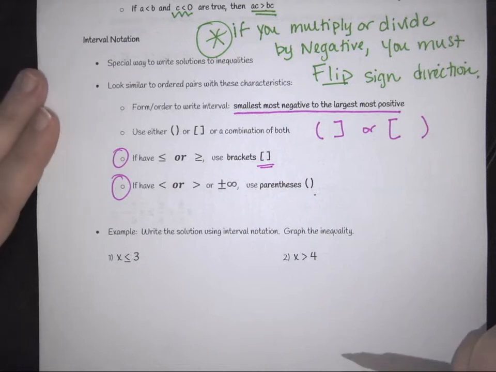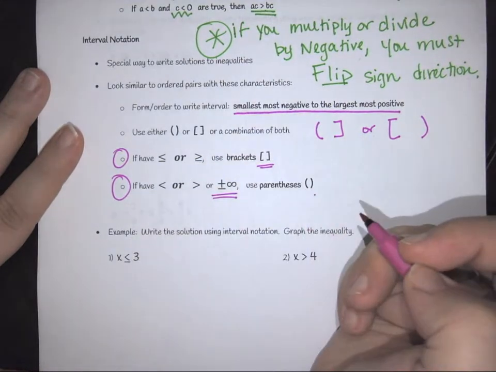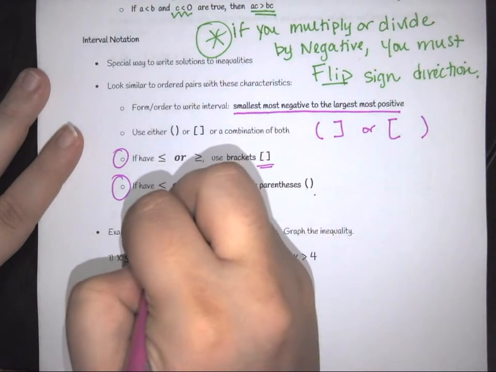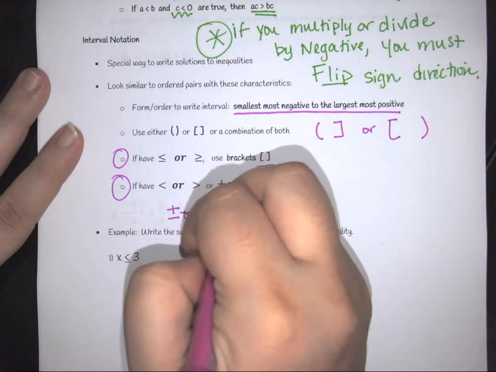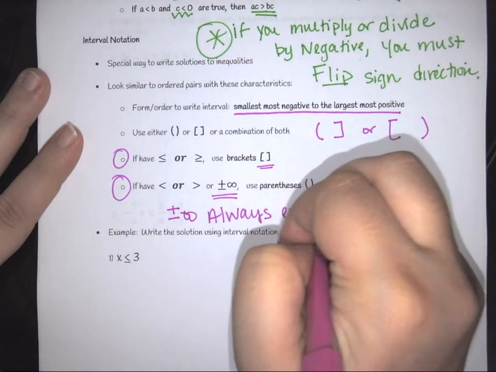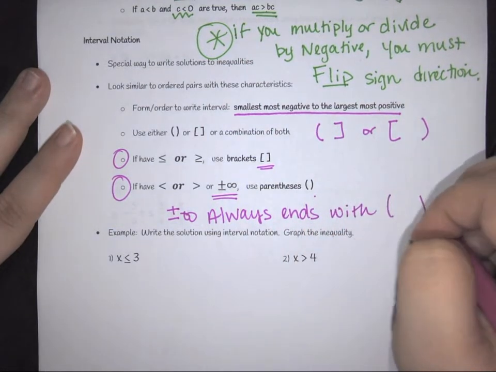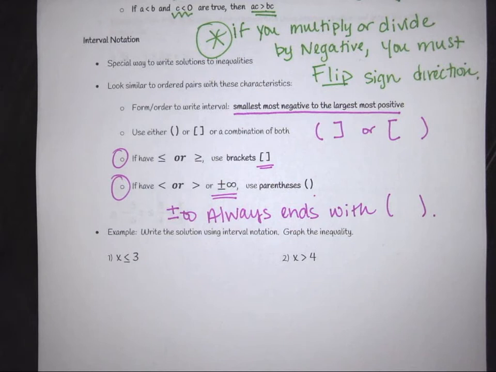The other piece you need to note is that plus or minus infinity always ends with parentheses. Whether you had a greater than or equals to piece in it doesn't matter. Your infinity sign will always use a parenthesis.